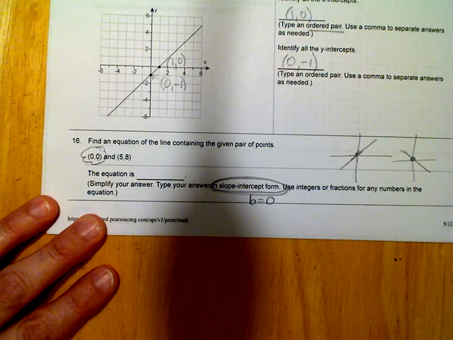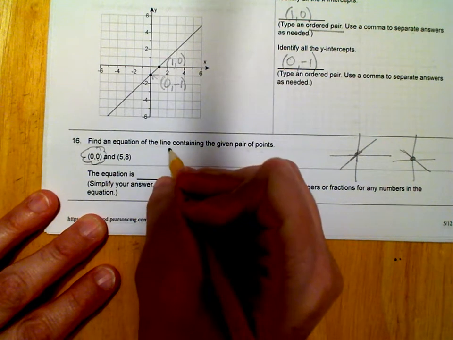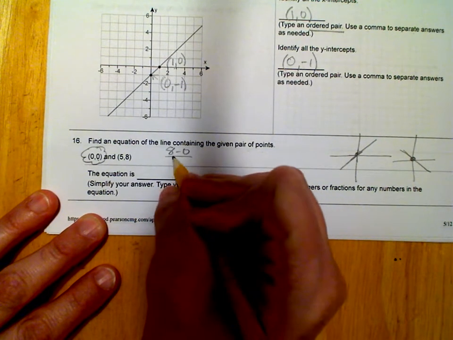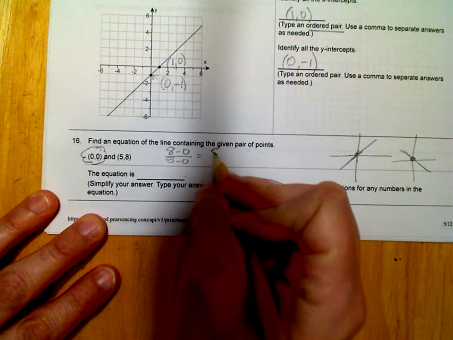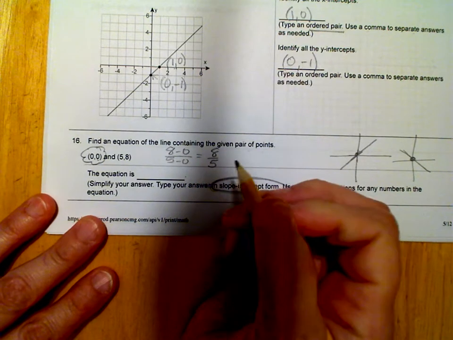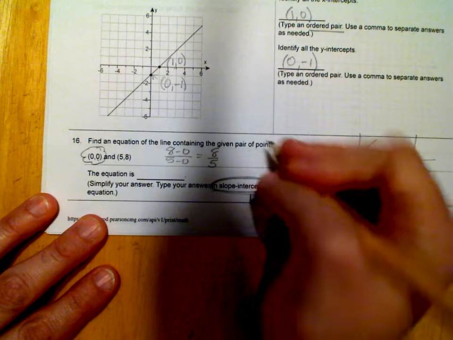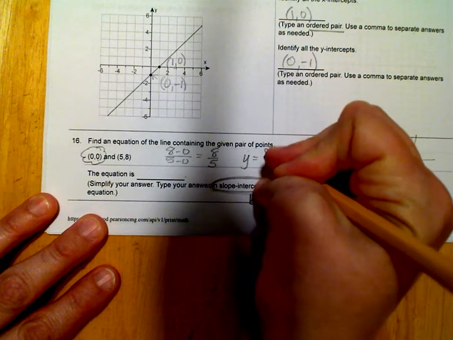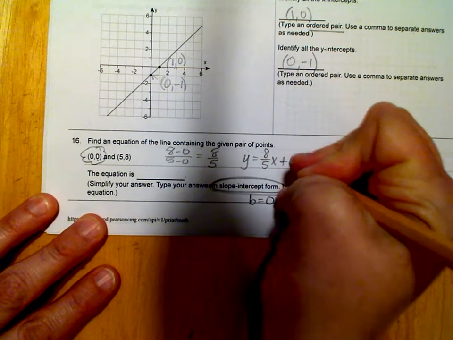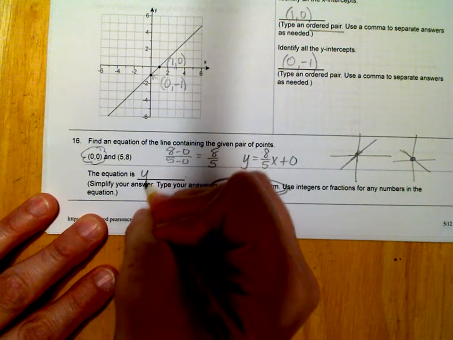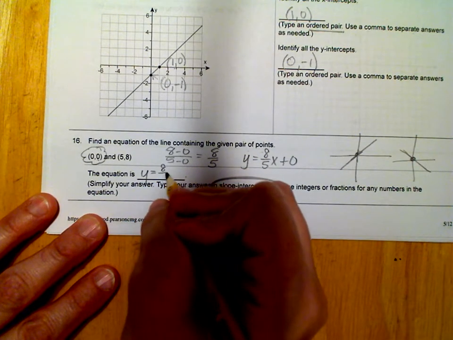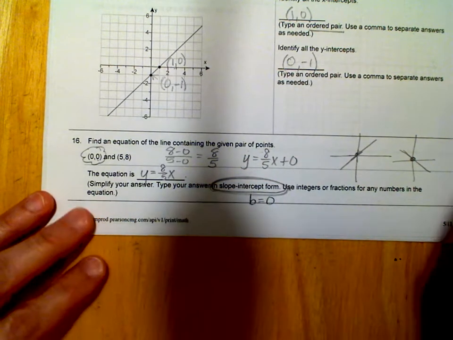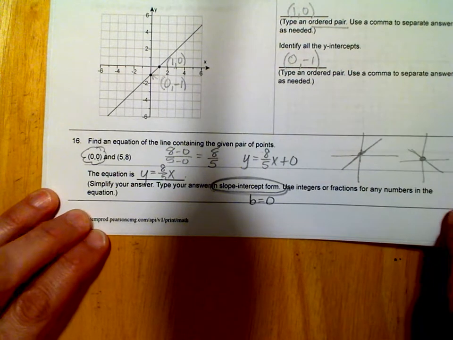Okay, but we do need to find our m, so we can subtract our y's by doing 8 minus 0, subtract your x's, and you get 8 over 5. So when you want to write that in slope-intercept form, you have y equals 8/5 x plus 0. You don't really have to have that plus 0 on there, so you can just say y equals 8/5 x. And your equation is now in slope-intercept form.